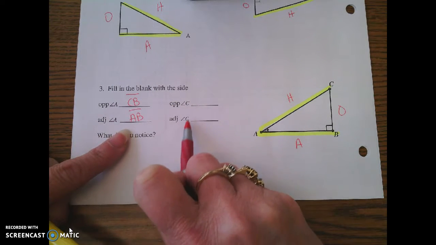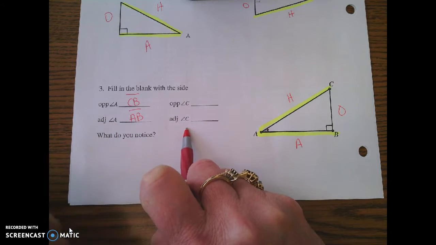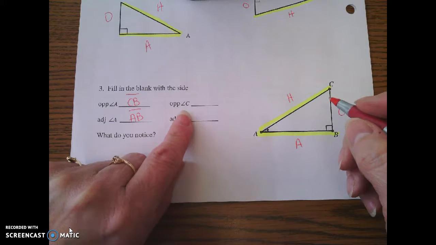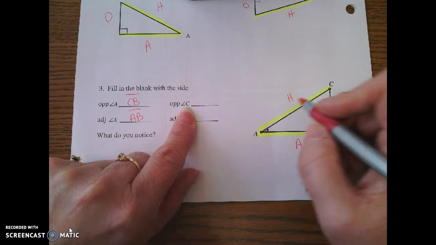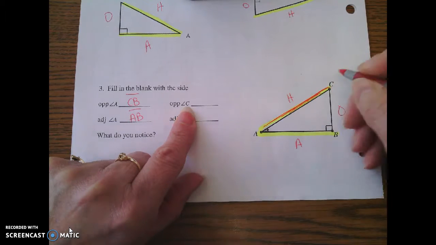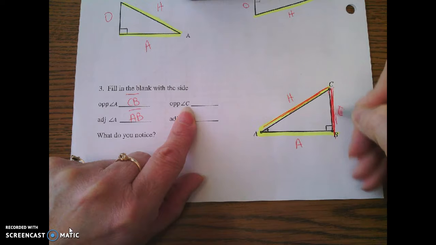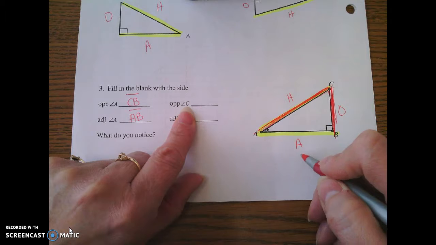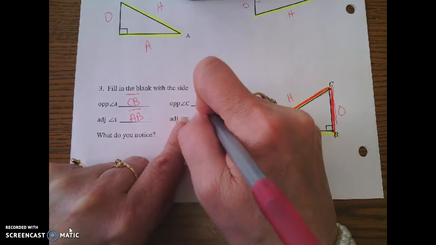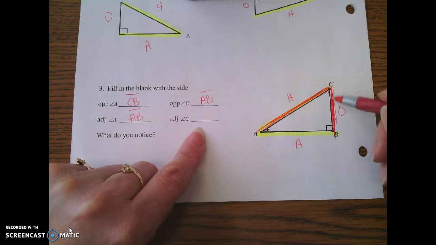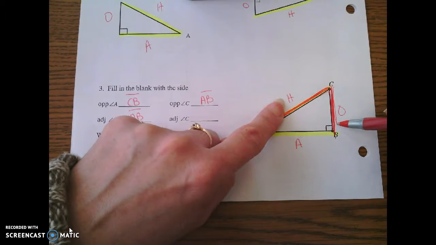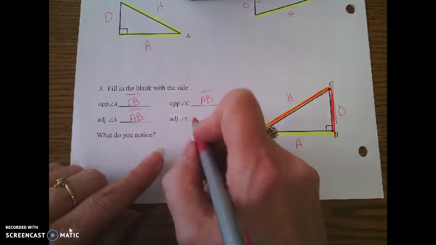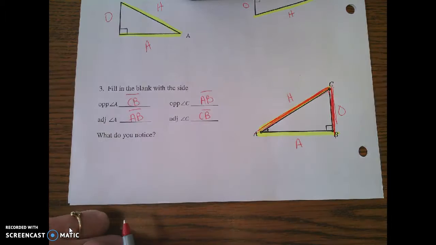Oh, now this wants us to switch angles. So you might need a different color now, because now it's going to be confusing. So I guess I'll use my red. Now I'm looking at angle C. So now I kind of have to make my brain look at angle C. Now I'm focusing in on the two red sides. So for angle C, AB is my opposite side. And adjacent to angle C, that's still my hypotenuse. The hypotenuse never changes. But now my adjacent for angle C is line segment CB.